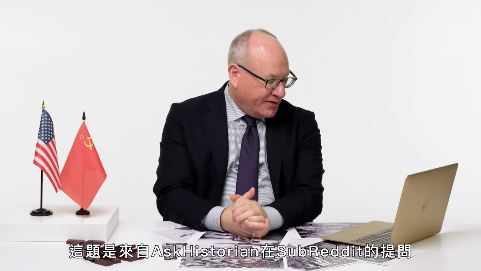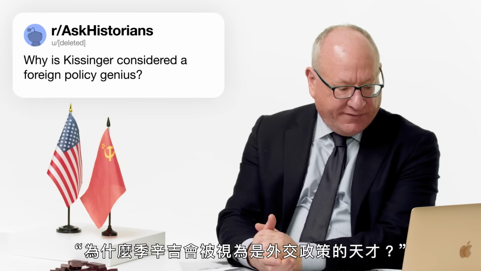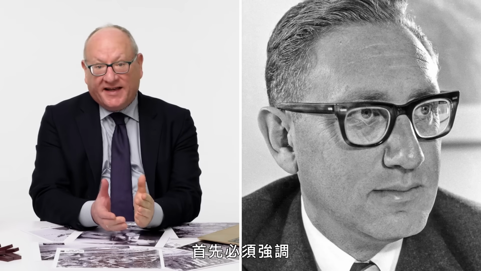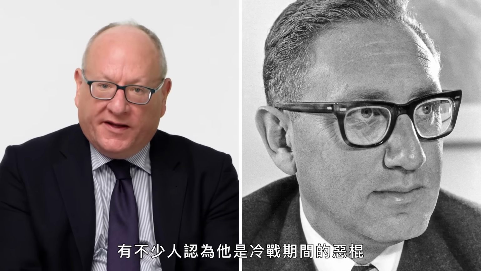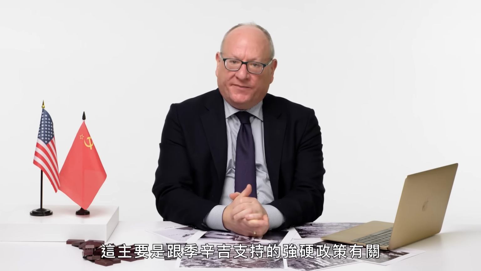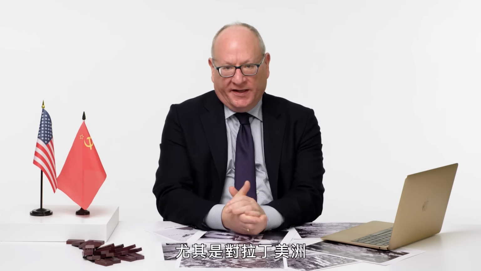Here's one from the Ask Historian subreddit. Why is Kissinger considered a foreign policy genius? First thing to say is not everybody considers Kissinger a genius. There are some people who think of Kissinger as one of the villains of the Cold War. This has to do with the aggressive policies that Kissinger supported, especially in Latin America.